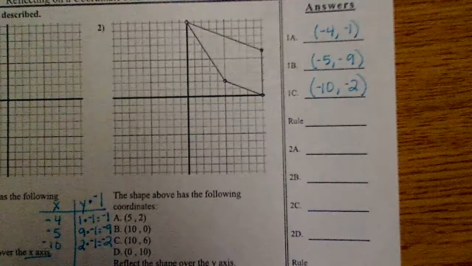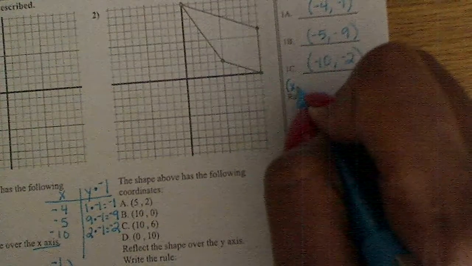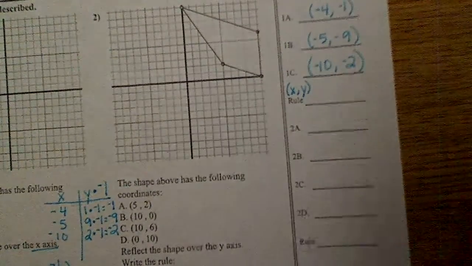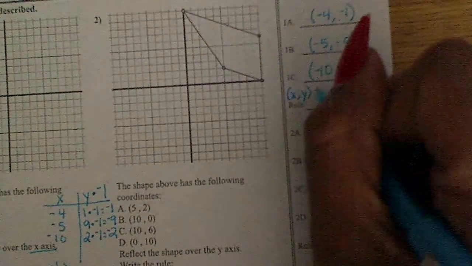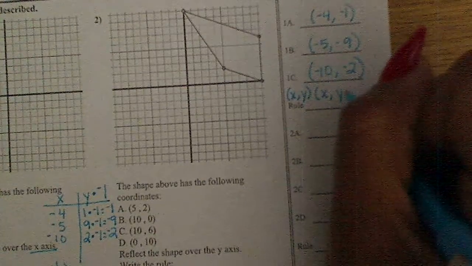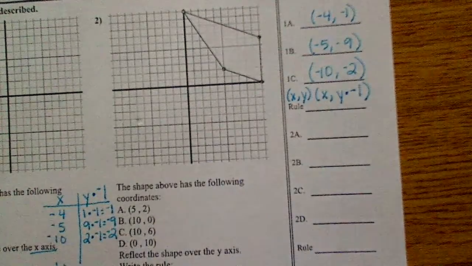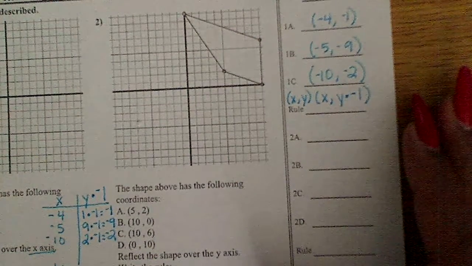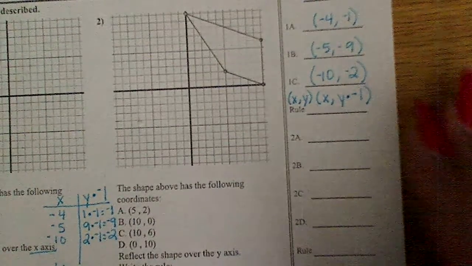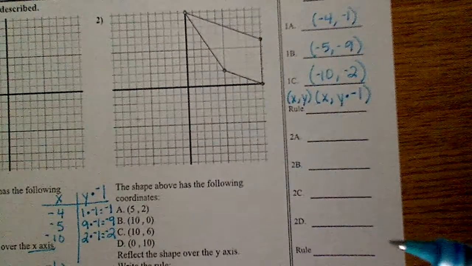In our rule, what happens to the (x, y) coordinate when reflected over the x-axis? We have x stays the same and y times -1. The last thing we're going to do is plot our points and graph it.